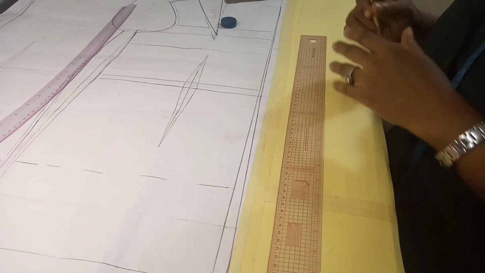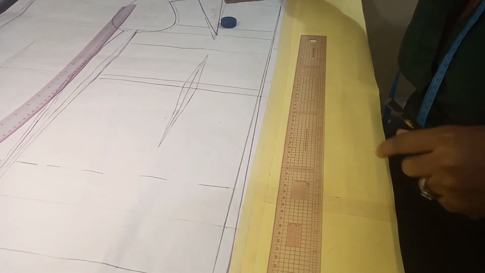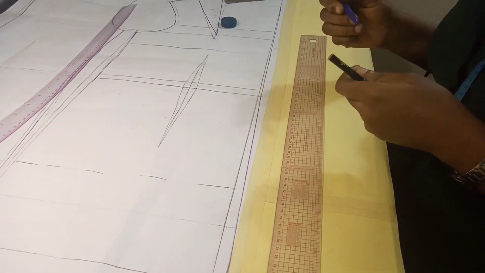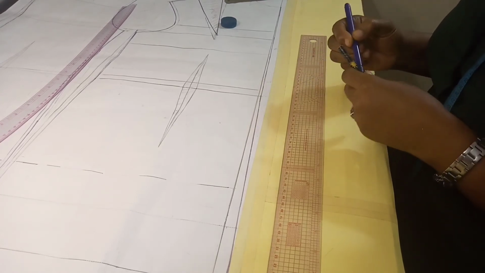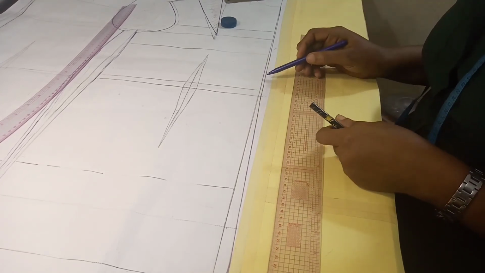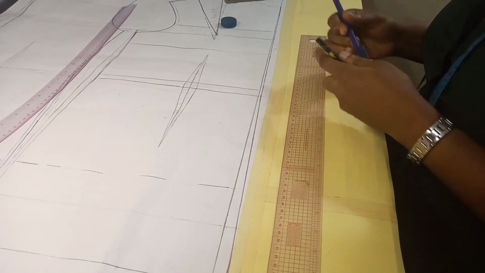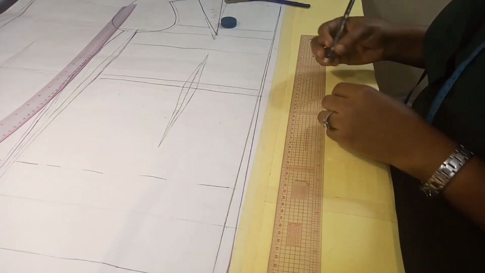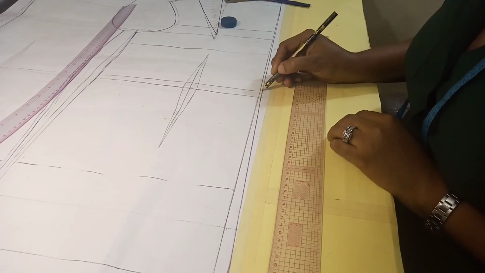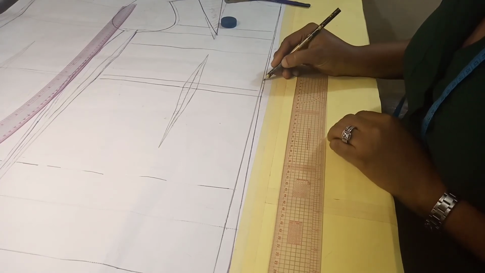So I've highlighted it with the marker. This is now our new center front. The one with the marker is now our new center front. That's the line we'll be working with. So we indicate new CF.